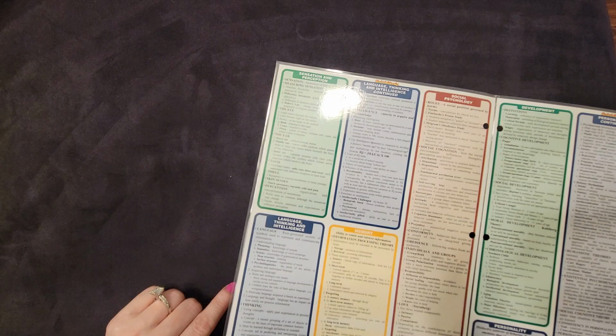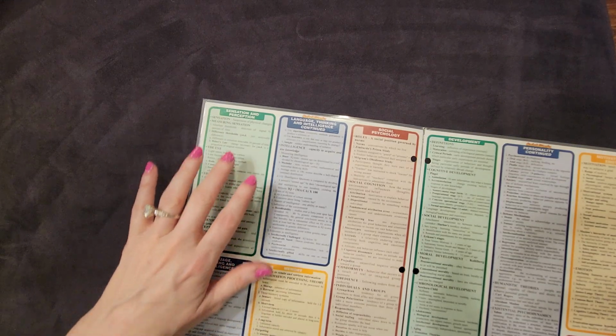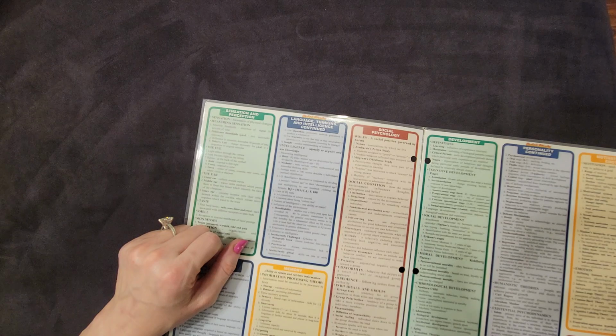Problem solving. Set of information used to achieve a goal. Strategies define the problem. Language, thinking, and intelligence continue. Use algorithms, systematic methods guaranteed to produce a solution. Or use heuristics, a rule that may or may not produce a solution. Simplification, reasoning by analogy. Insight, sudden understanding of a solution.